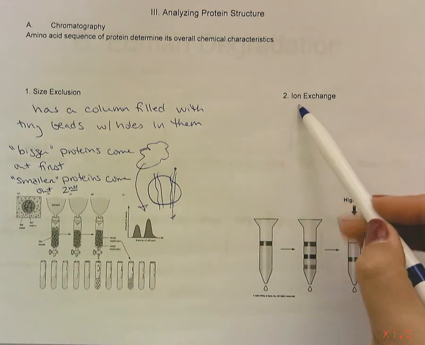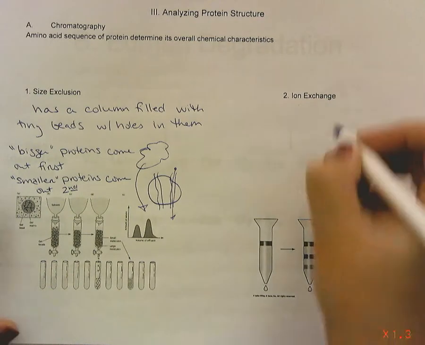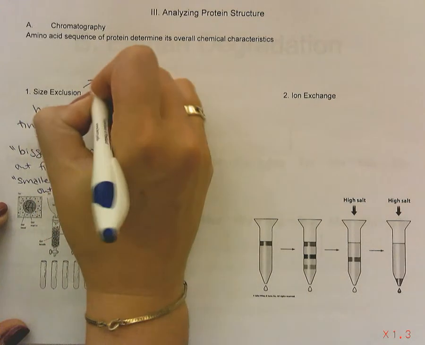Any guesses on what ion exchange separates based on? Charge. So this separates based on charge. This separates on size.